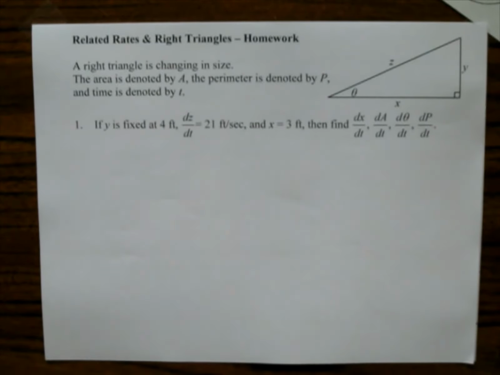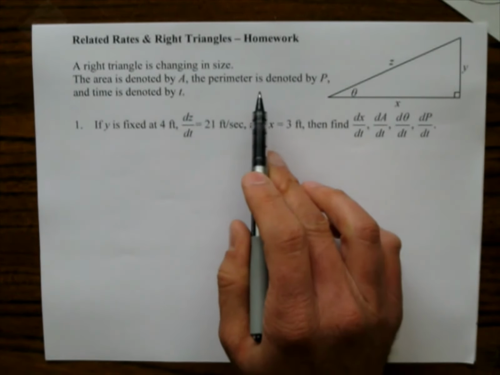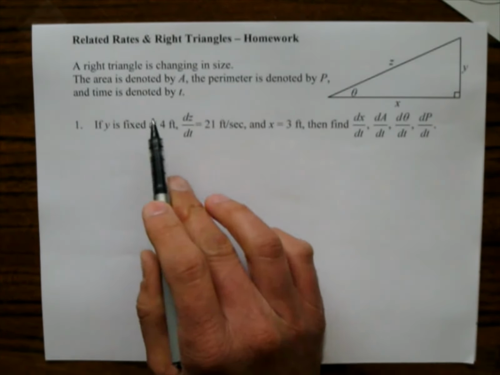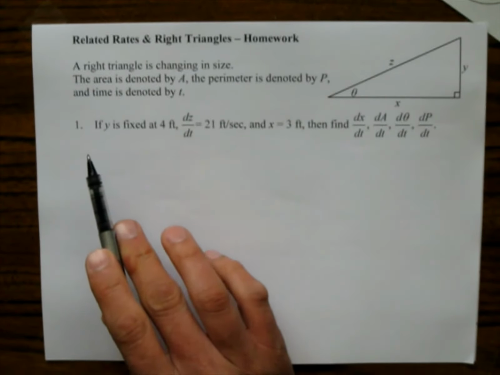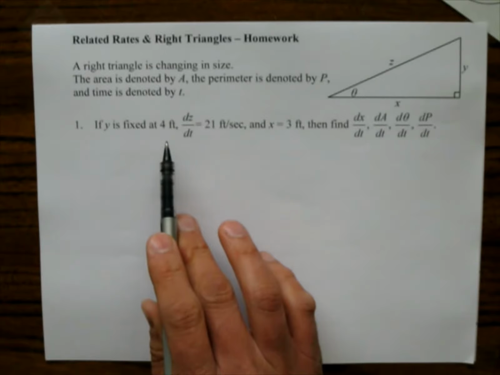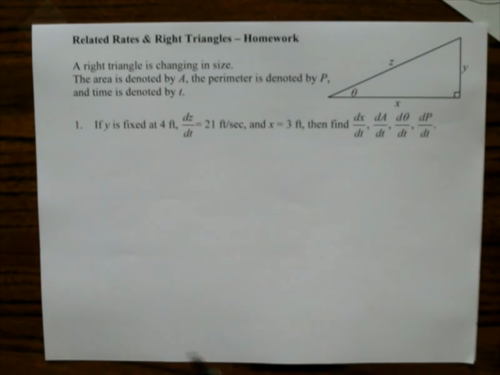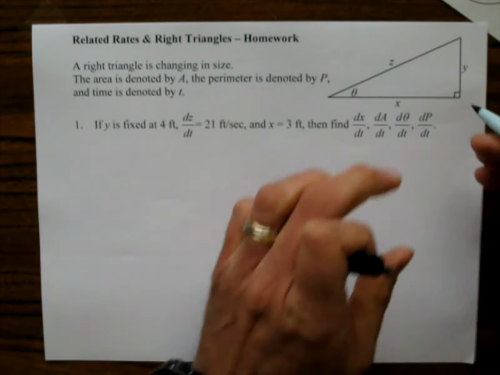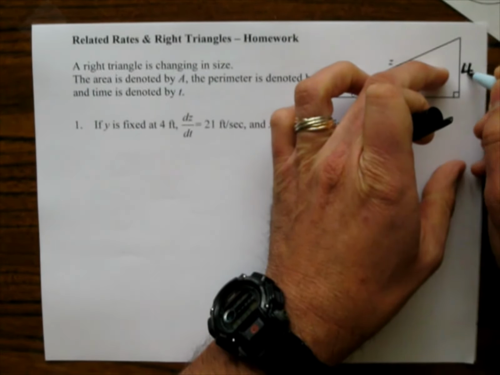Let's go ahead and do this problem. A right triangle is changing in size. The area is denoted by A, the perimeter P, time T. So here's problem 1. It says if y is fixed at 4 feet, so this right here, go ahead and put a 4 here.